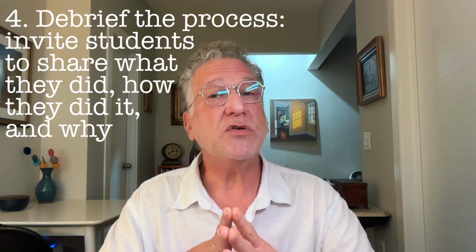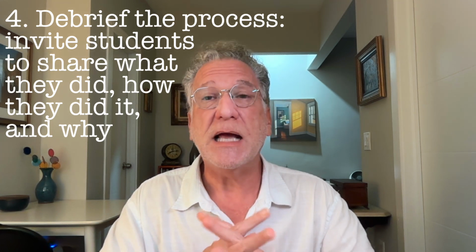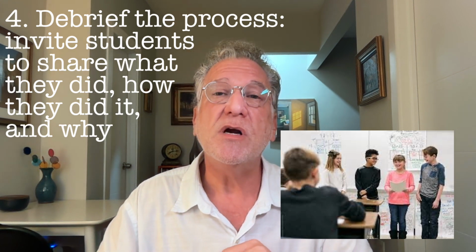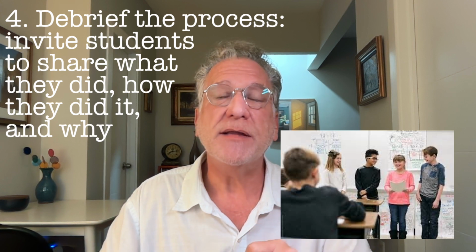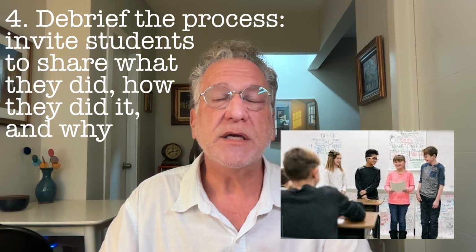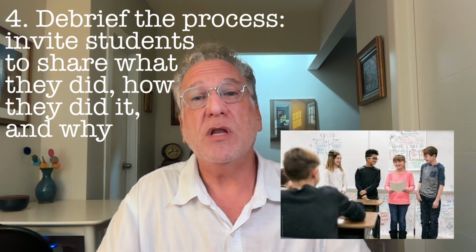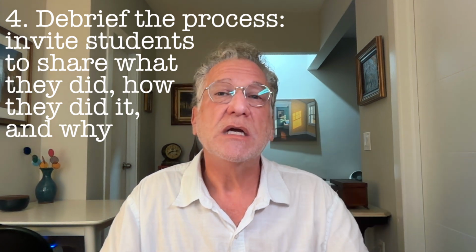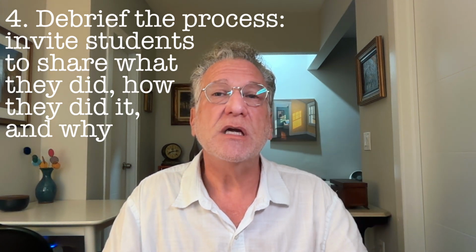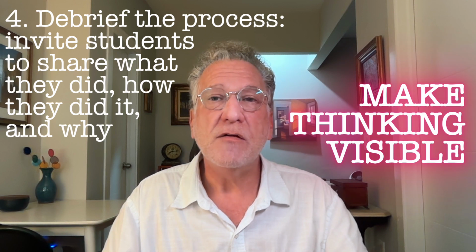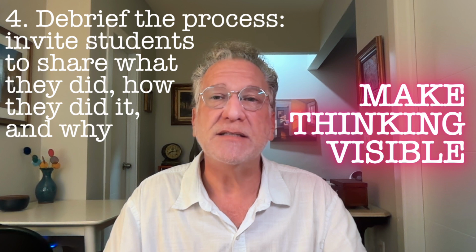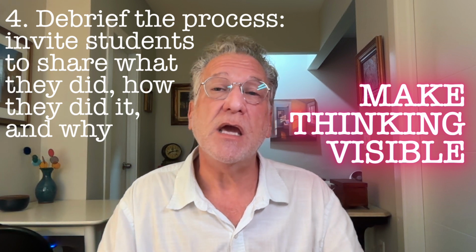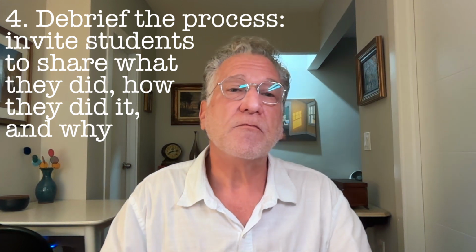So I may invite 2 or 3 groups of students up to the front of the classroom, put their marked up poem under the document camera, and have them think aloud and explain how they applied the strategy, why they did what they did, and why perhaps they underlined certain words or circled certain words. So the key here during debriefing is to make thinking visible, to talk about the cognitive processes, to make them as explicit as we possibly can for every kid in the classroom.